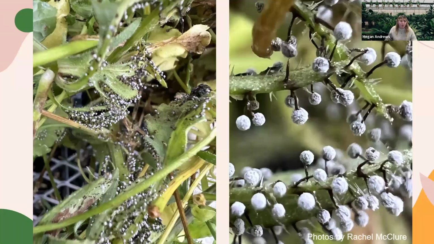So here's an example from a greenhouse, the Master Gardener greenhouse here in Washoe County, where they had this really weird fungus growing on their plants. This is not normal. This would need treated.